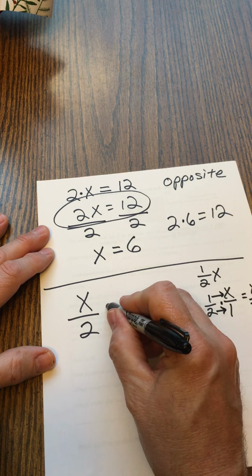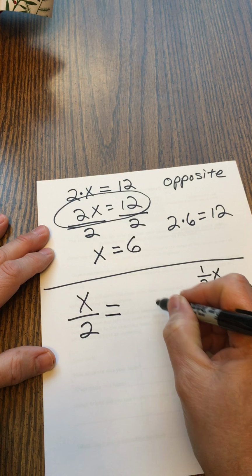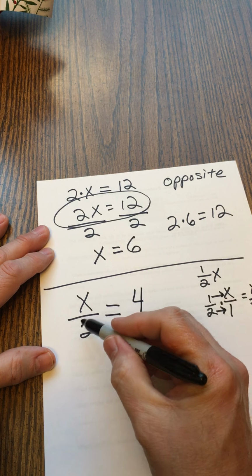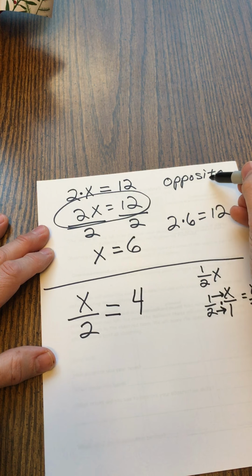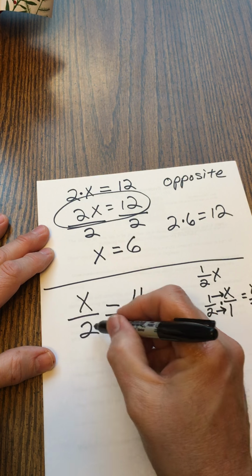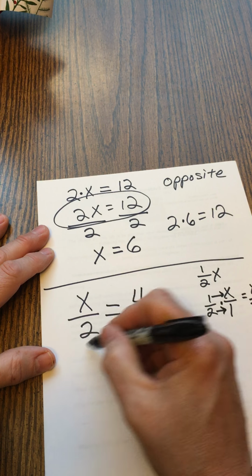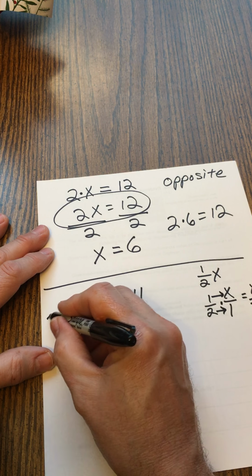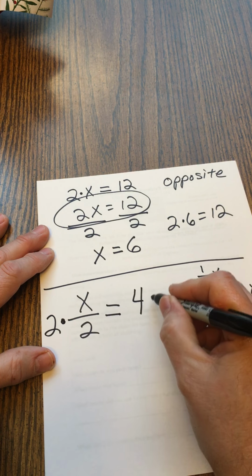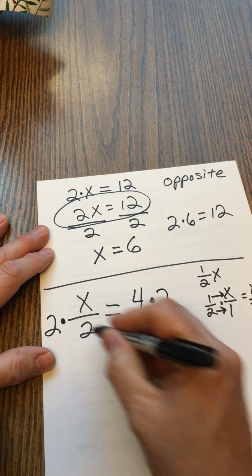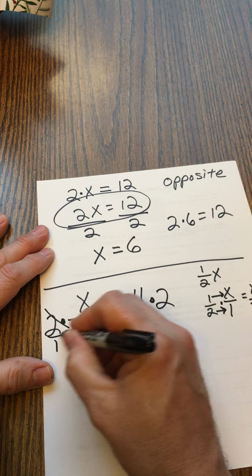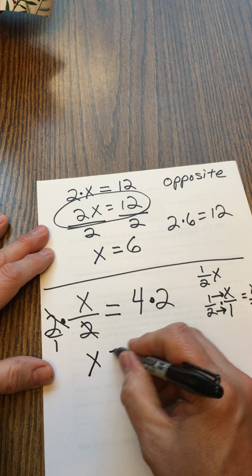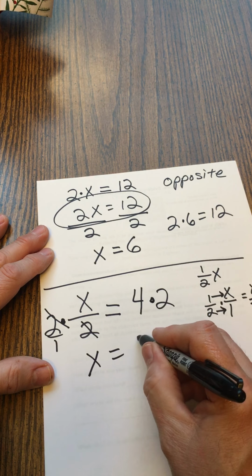All right, so now we have a division problem. X divided by 2 is 4. All right. The opposite of division is multiplication. So you have to multiply, in this case, by whatever this denominator is, whatever you're getting divided by. So here's 2 times, got to do the same on both sides. This will cancel out, right? You can do this and look, it cancels out 2 times 2, right? I have X down here. 4 times 2 is 8.